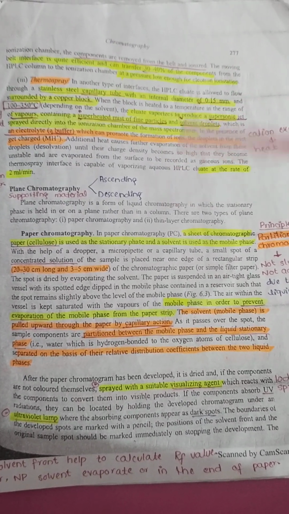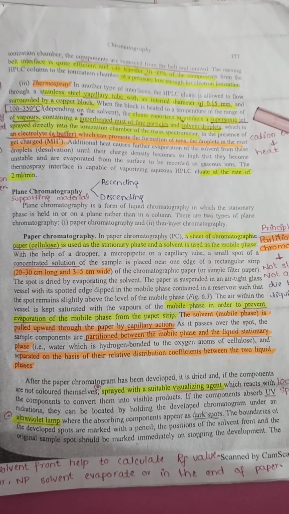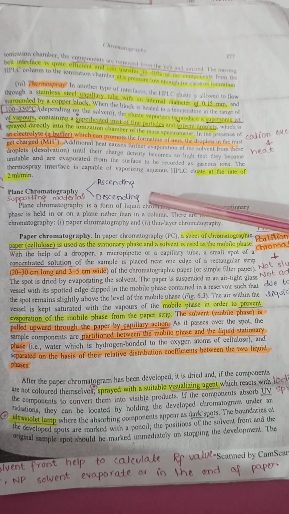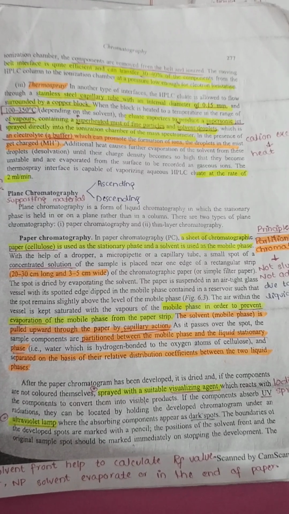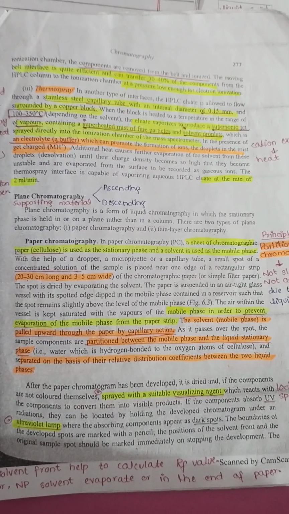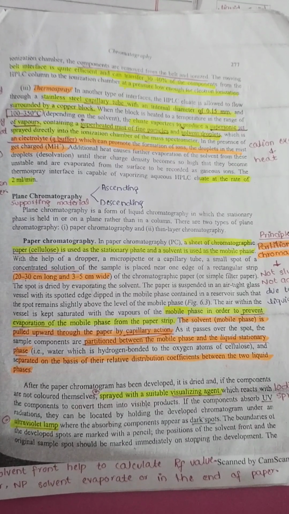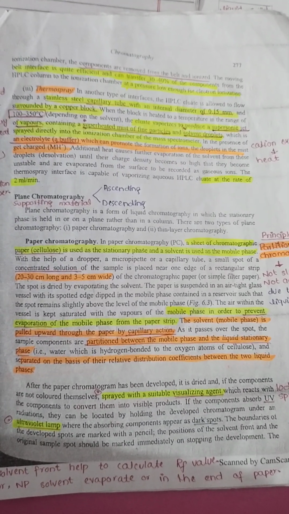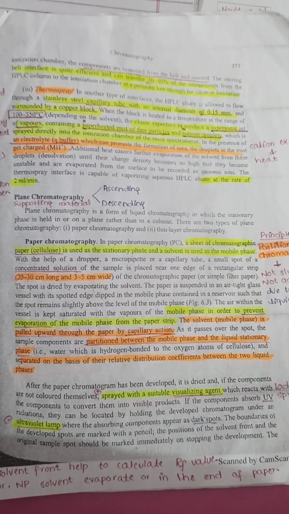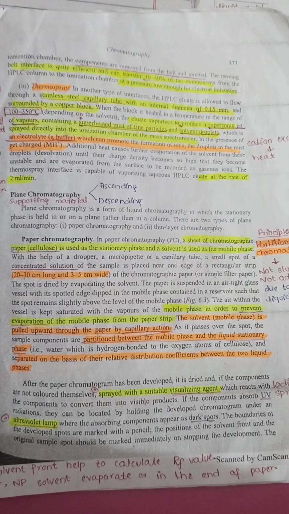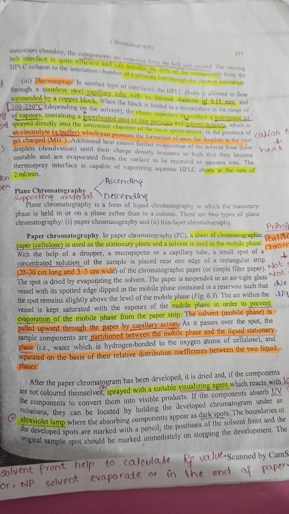There are different types of planar chromatography. Planar means on a flat surface. For example, we say paper chromatography or thin layer chromatography. In paper chromatography, a piece of paper is used as a support. In thin layer chromatography, we use a glass or plastic plate on which we apply a stationary phase, and it is used for chromatography rather than a column.